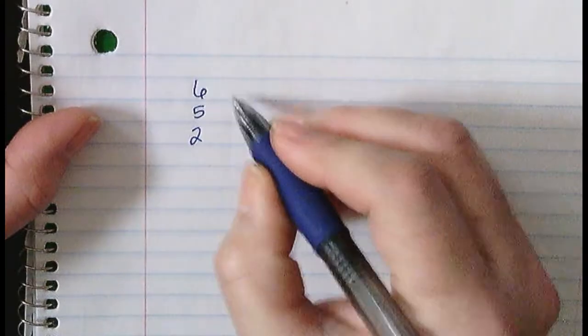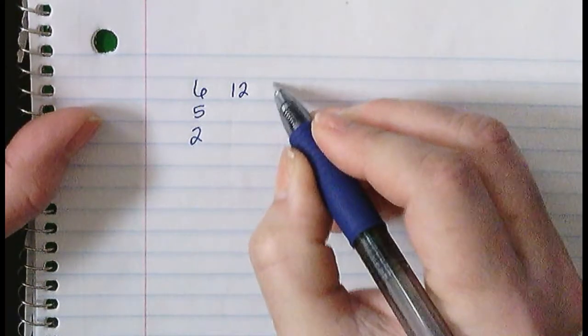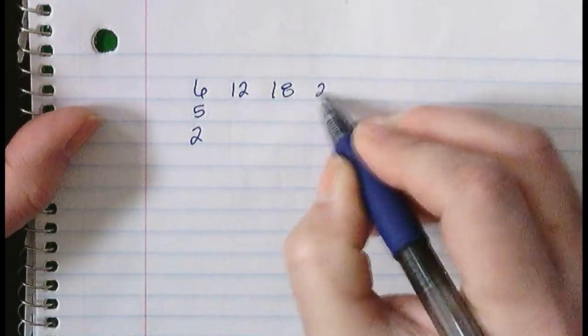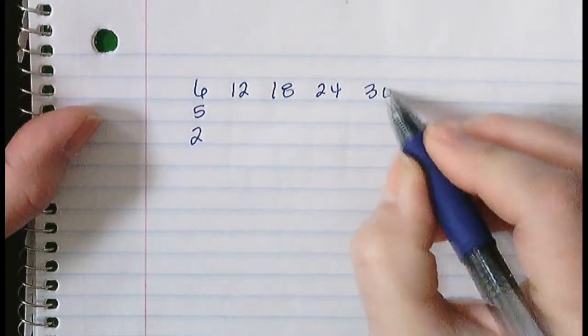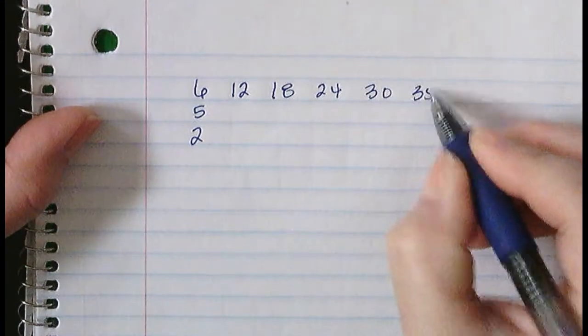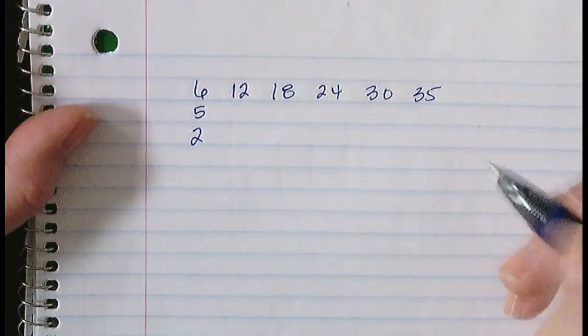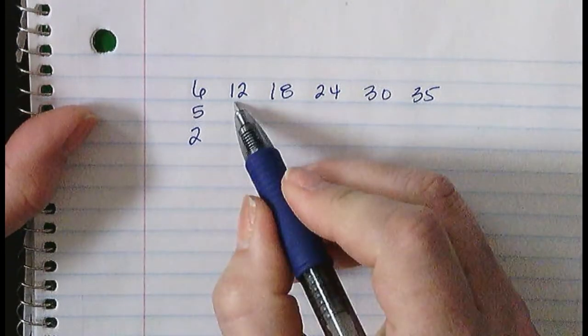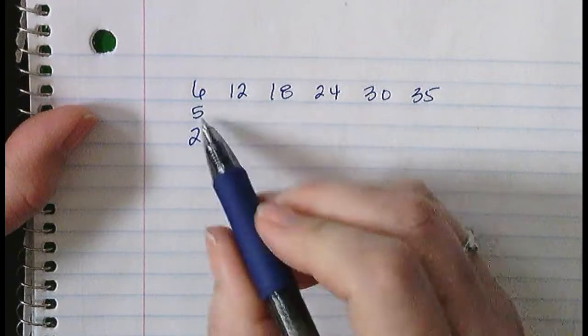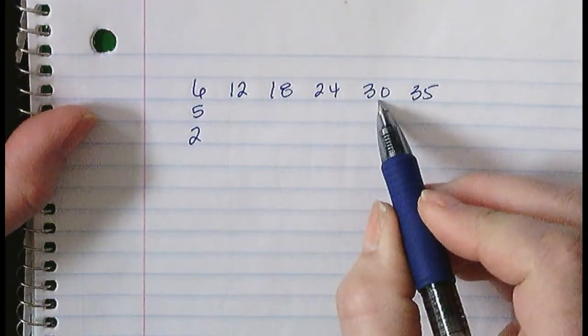Now it's probably simplest to pick the biggest number. So that's 6 times 1, 6 times 2 is 12, 6 times 3 is 18, 6 times 4 is 24, 6 times 5 is 30. I'm going to stop right there. I might need more, but I might not. 5 times what is 12? Forget it. 5 times what is 18? 5 times what's... No. Okay, 30 works.